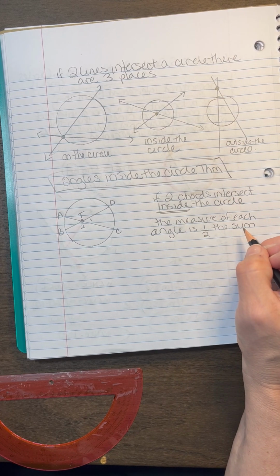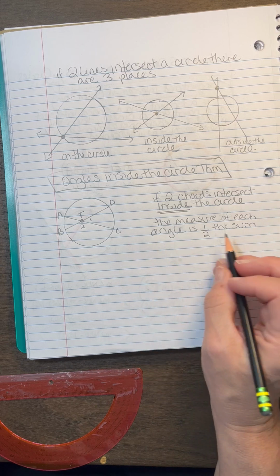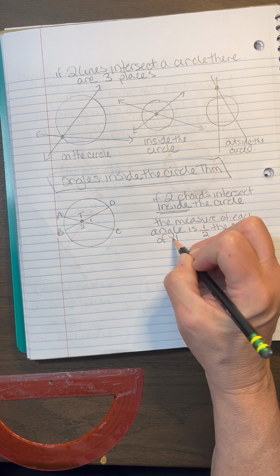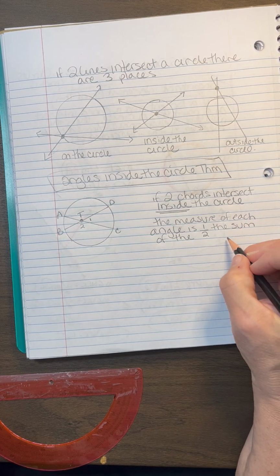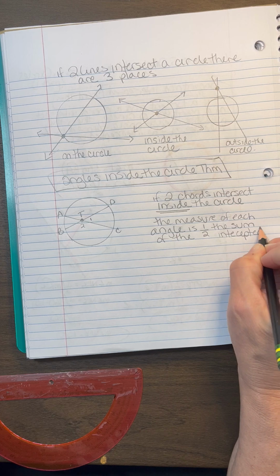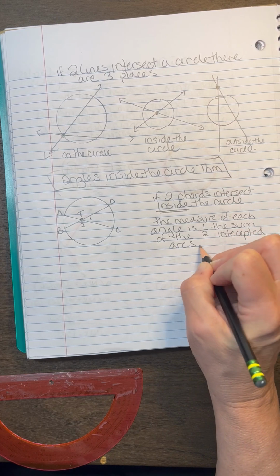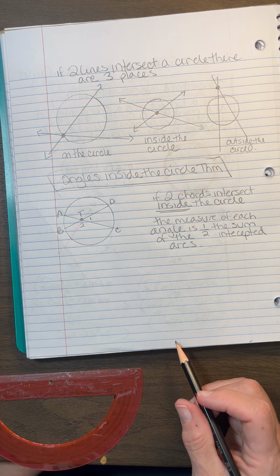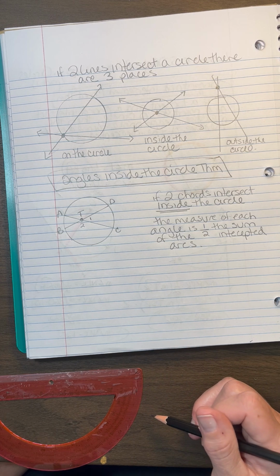So we're going to add together the intersected arcs. So the measure of each angle is half the sum of the intersected arcs. Okay, so not just looking at one arc now, you have to look at both of them.